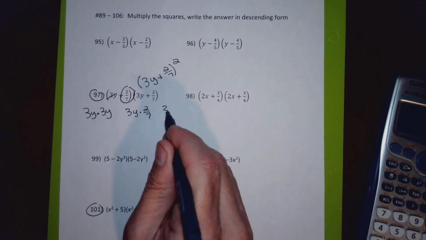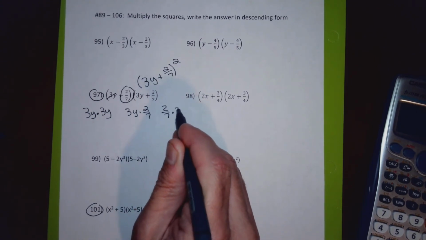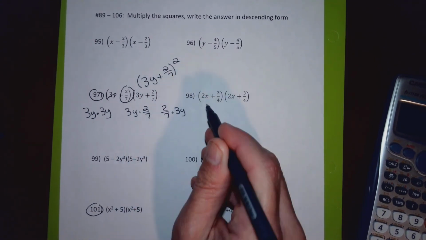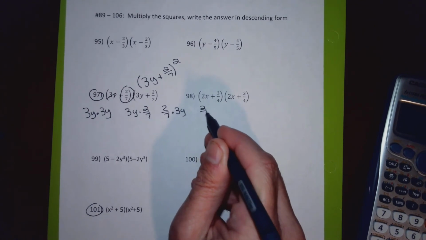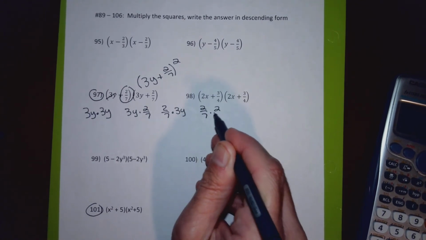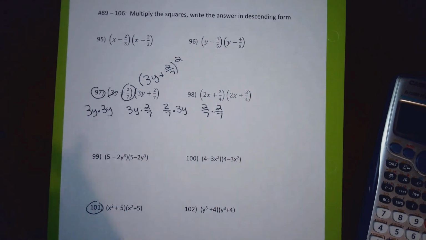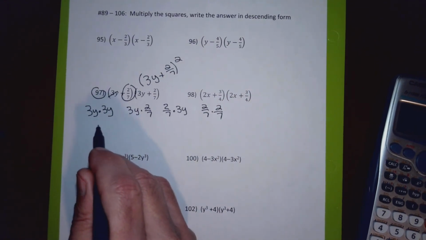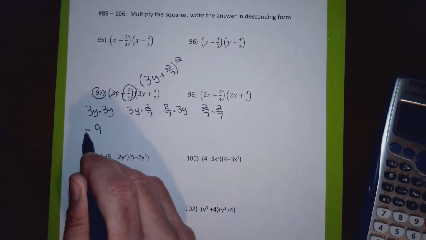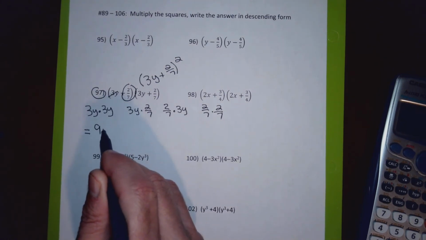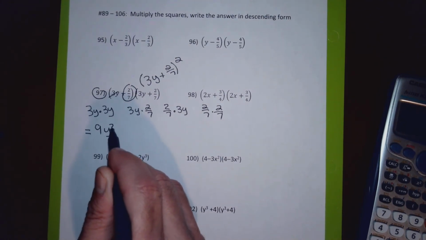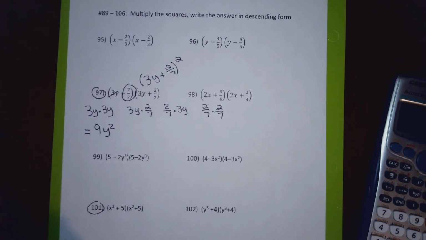Multiply the 2/7 in the left parentheses by the 3y in the right parentheses, and the 2/7 in the left parentheses by the 2/7 in the right parentheses. First multiplication easy. I just multiply the 3's and get a 9. Now I'm going to write equal signs because I'm going to have signs between, additions or subtractions. Multiply the 3's, multiply the y's.